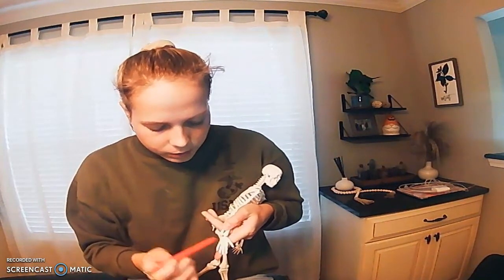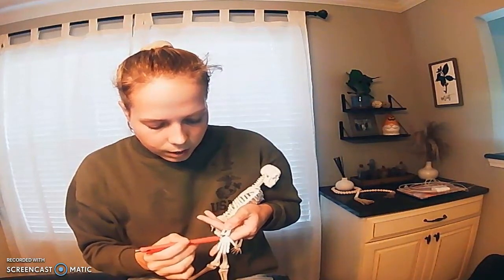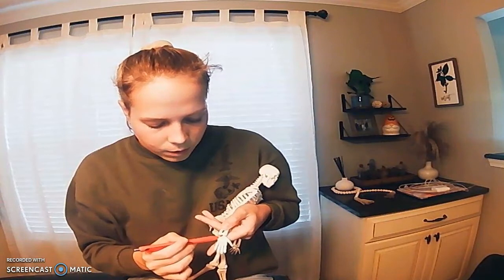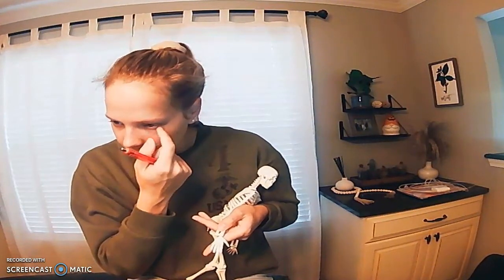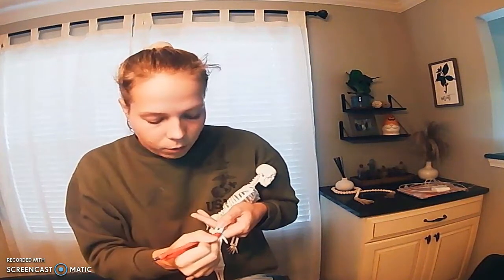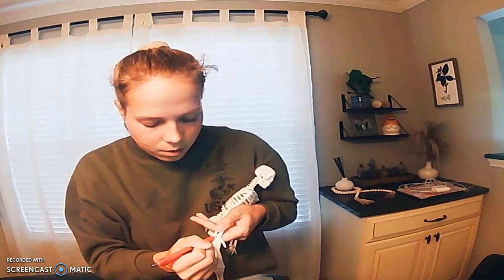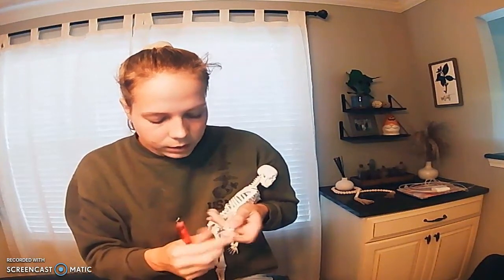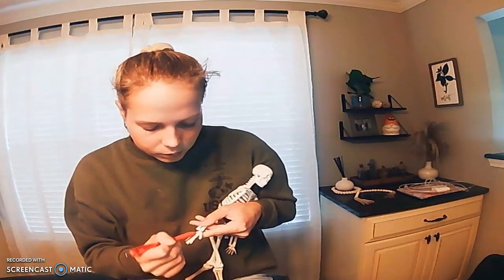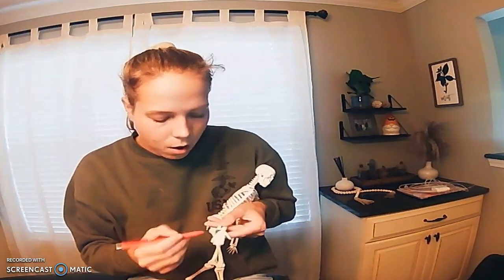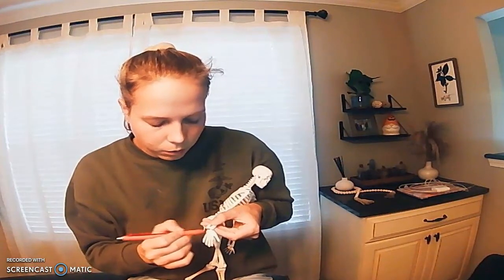Starting at my left, there's the scaphoid bone, the lunate bone, can't remember what that one is, the pisiform bone, and then the hamate, capitate, trapezoid, and trapezium. Oh, the triquetral. There's the triquetral bone next to the lunate bone.